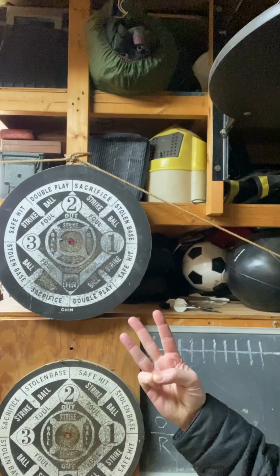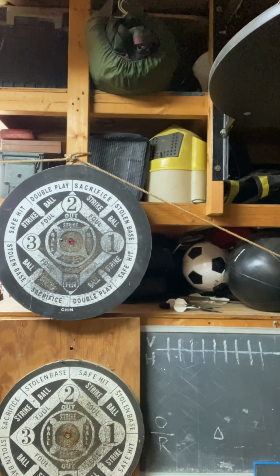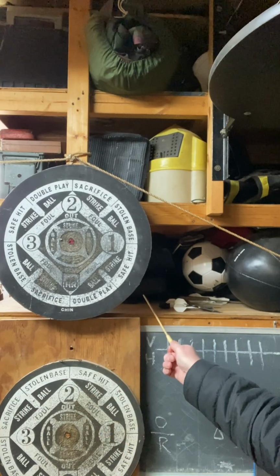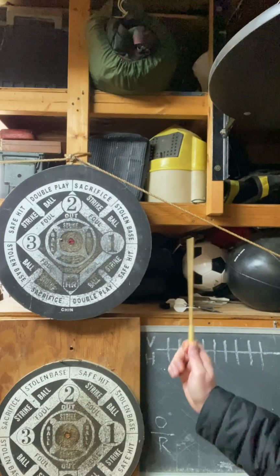Point number 3. Every dart thrown results in a play action. There is no such thing as nothing. In other words, every single dart that gets thrown counts as something. The basic rule is even if a dart misses the board entirely, it still counts as a ball.